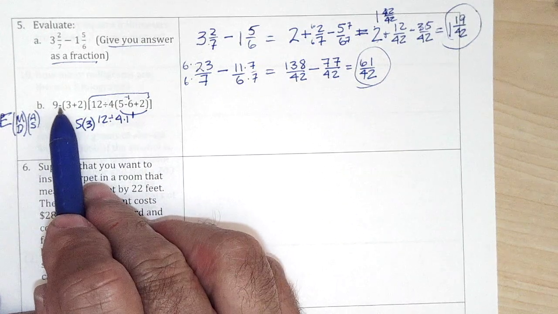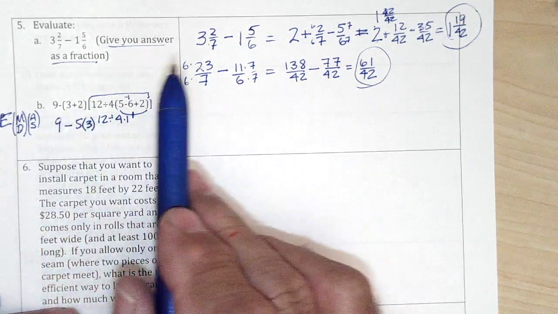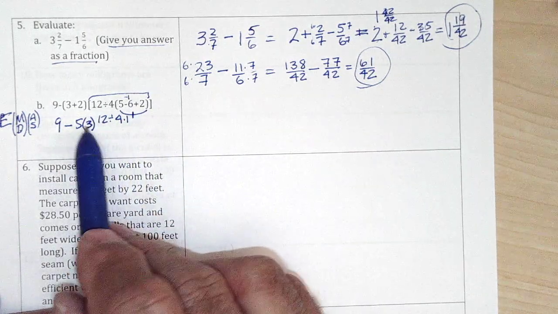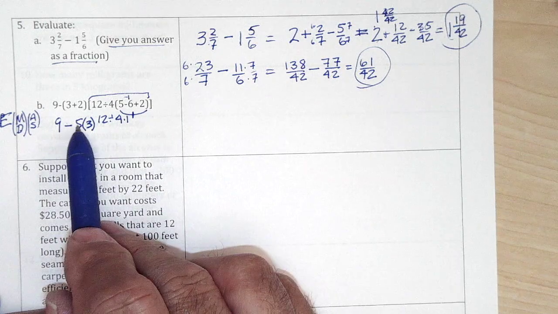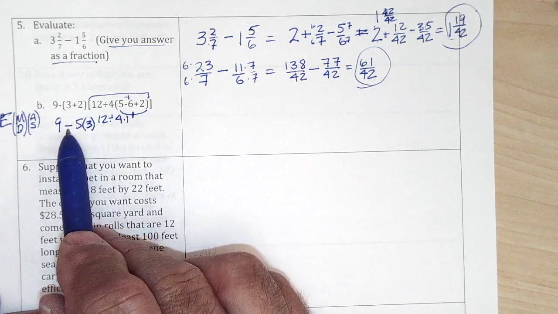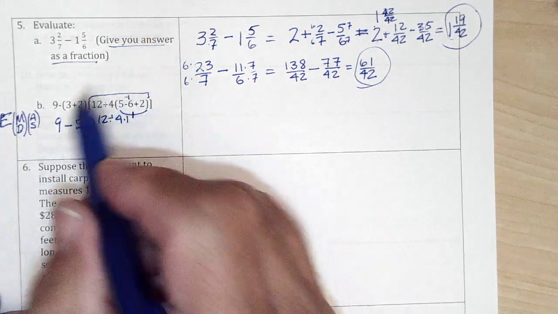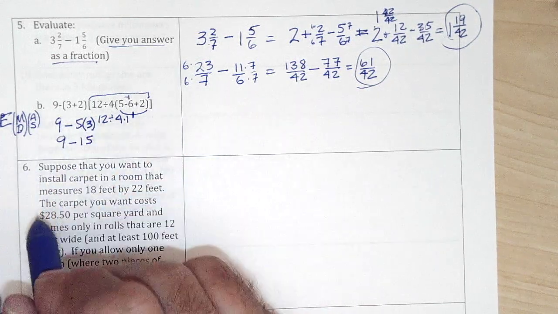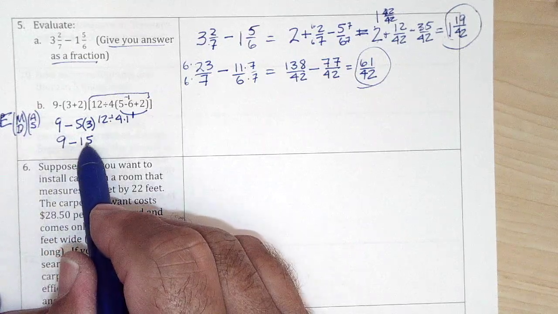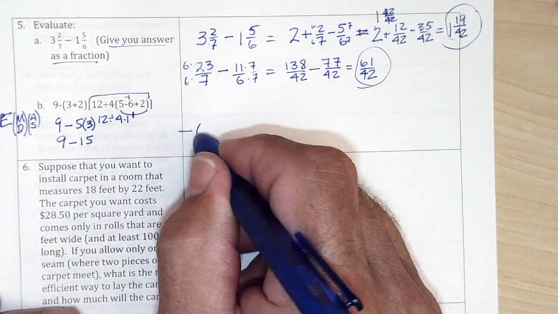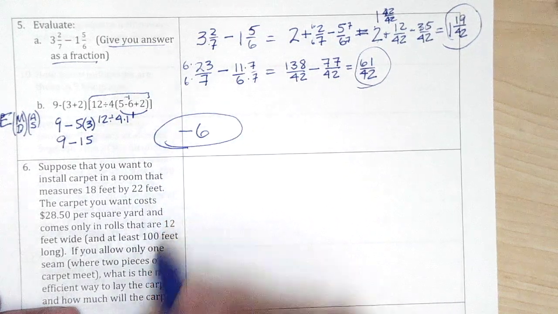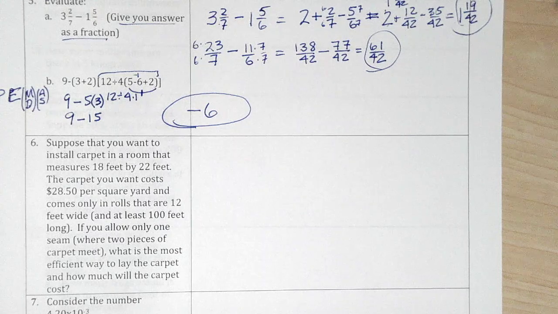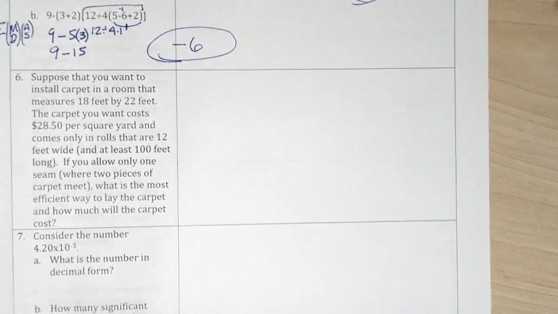So I had 9 minus 5 times 3. Now, I can't do the 9 minus 5 first because multiplication comes before subtraction. So I have 9 minus 15. I have to multiply these first. And 9 minus 15 is -6. And I'll want to see that you're working this out in order. Okay.